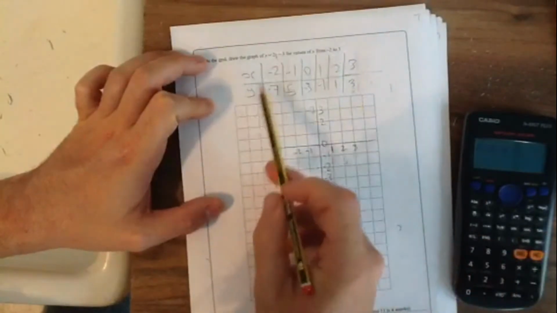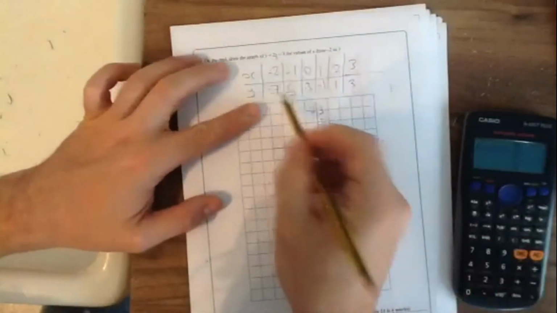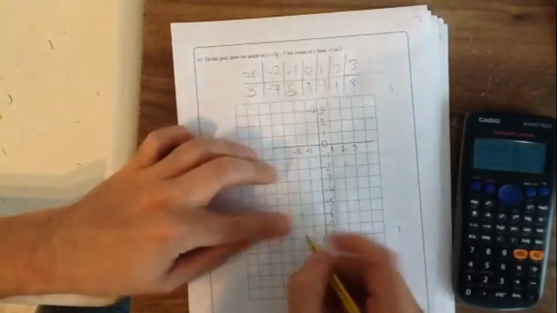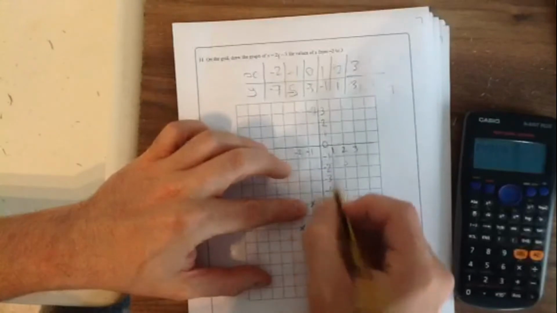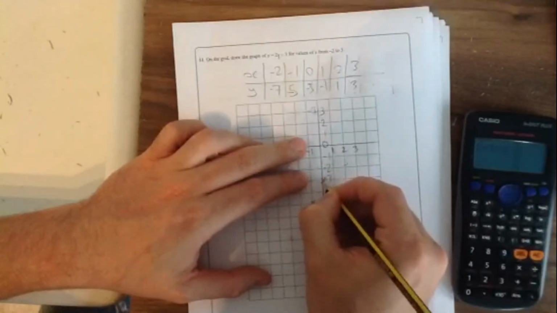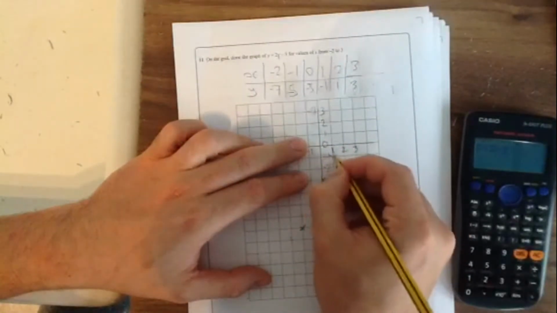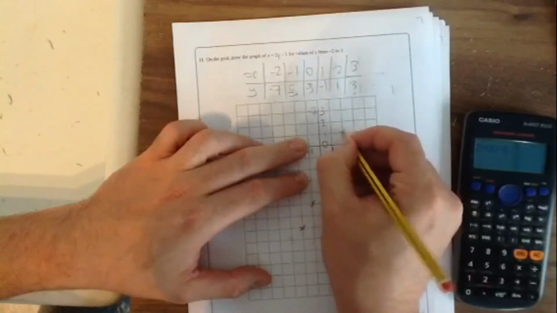Also, if this is not a straight line, I know I've done something wrong. So minus 2, minus 7 is there. Minus 1, minus 5 is here. 0, minus 3 is there. 1, minus 1 is here. 2, 1, and 3, 3.